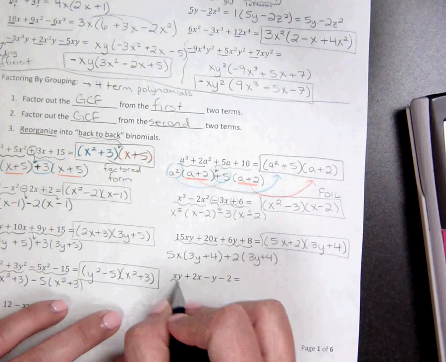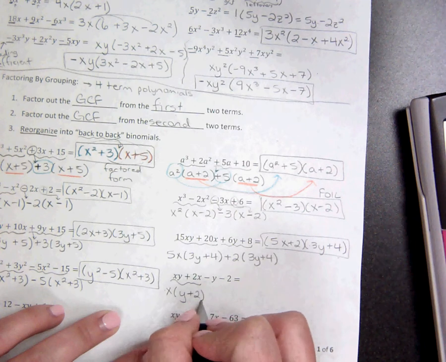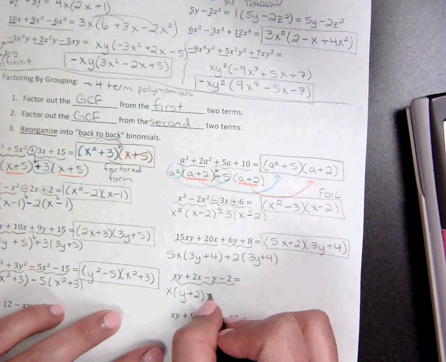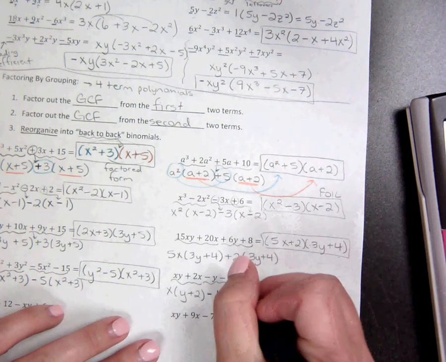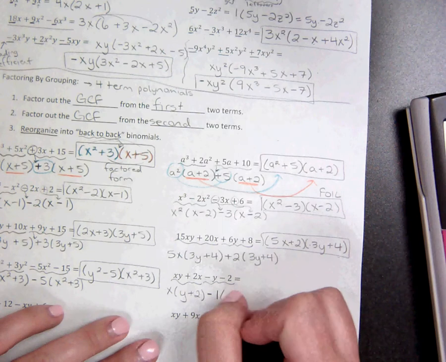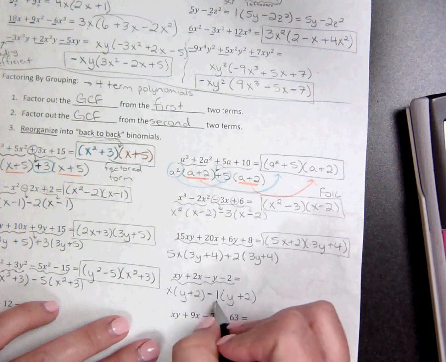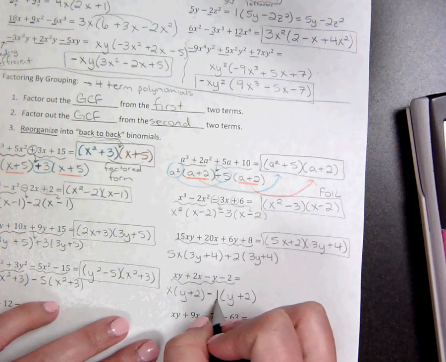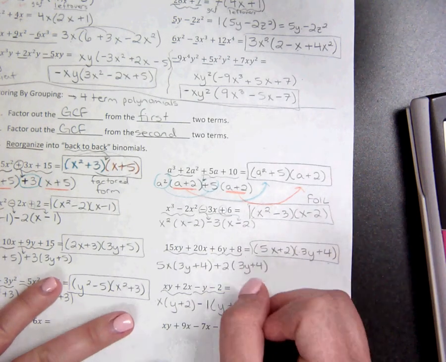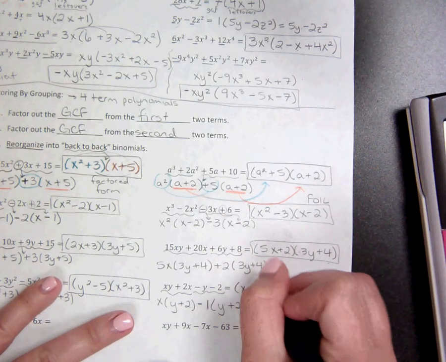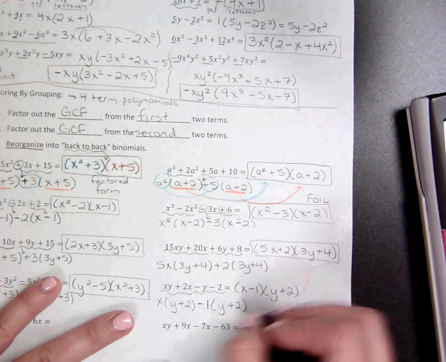Again, I'm going to look at the first two terms. Take out an x, that leaves y plus 2. Here's a little trickier. I'm going to take out a negative 1, and I need to write the 1. It's very important because I need that second piece for the binomial, and that leaves y plus 2. So if you don't have anything in common on that second part, take out a 1 because you need that as what we call a placeholder so that your leftovers are correct. So we have x minus 1, that makes up the binomial, and then y plus 2.